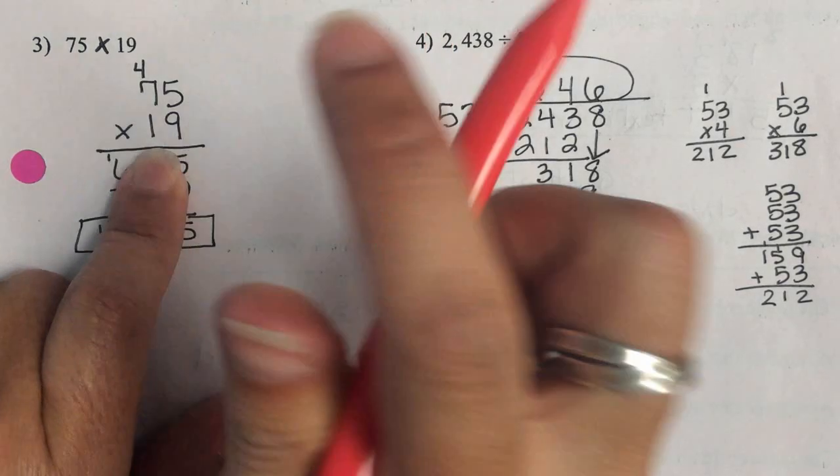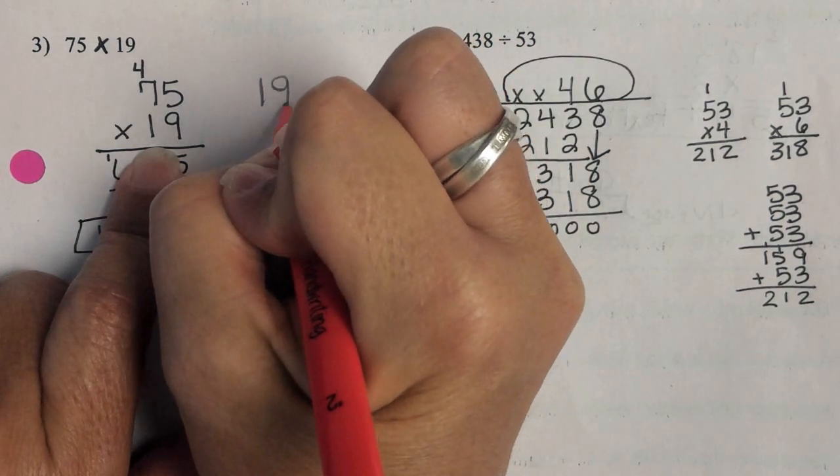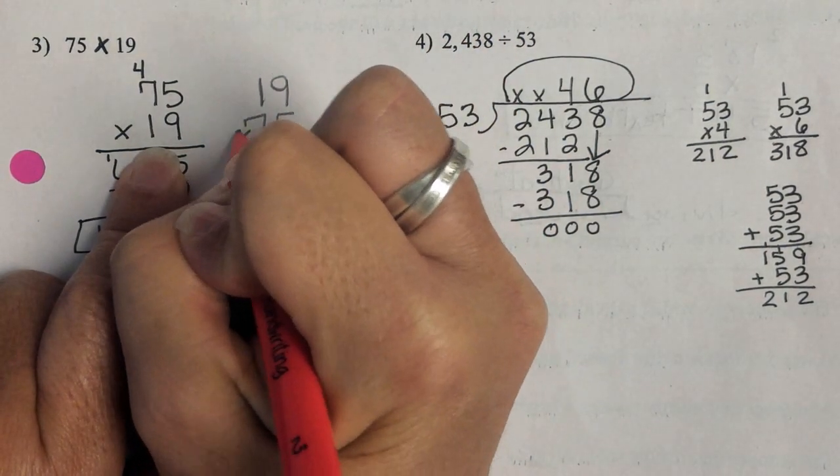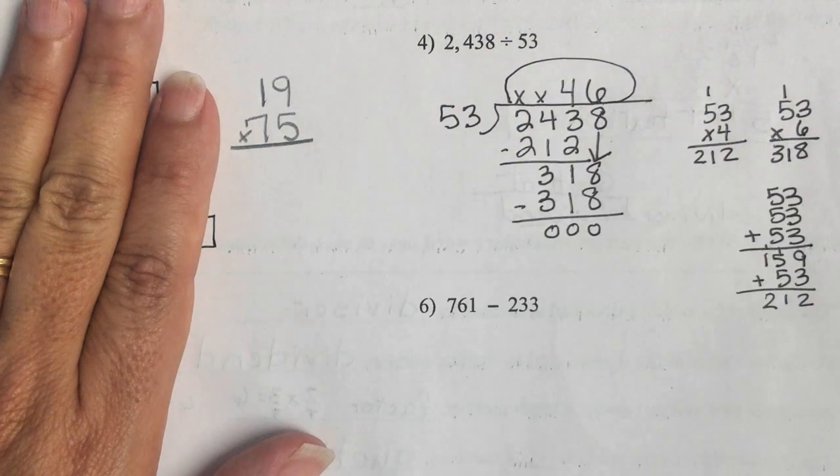Watch. I'm going to take that problem, I'm just going to put the 19 on top, 75 on bottom, and I'm going to work it out. I'm not even going to look at that side.